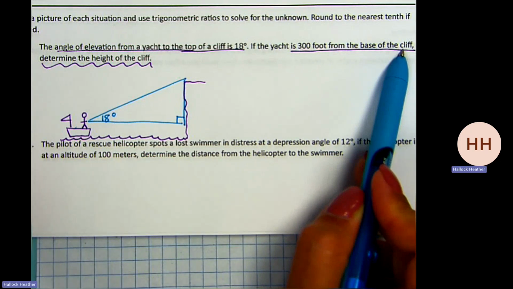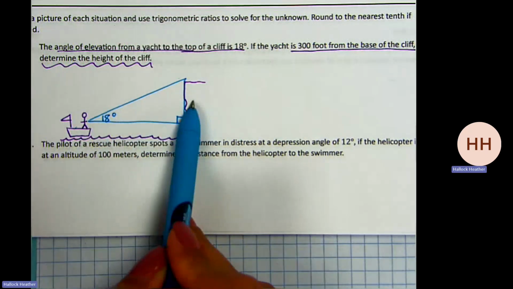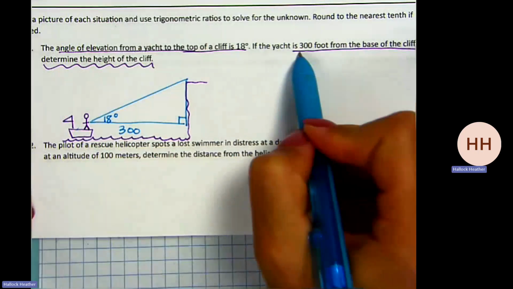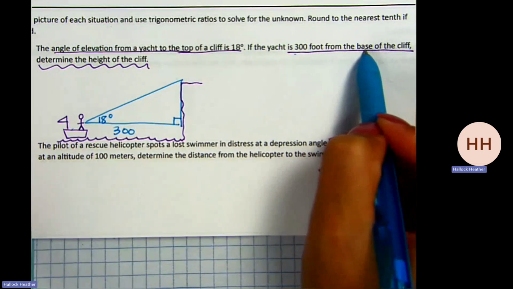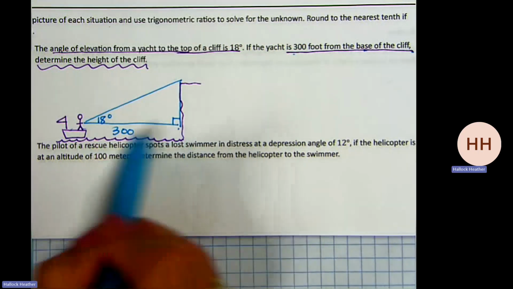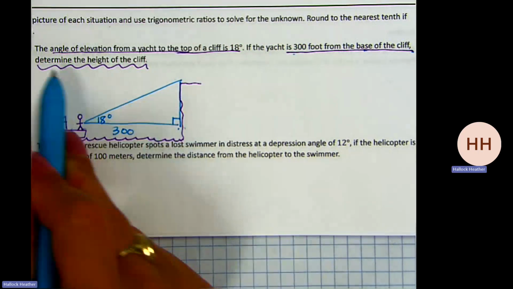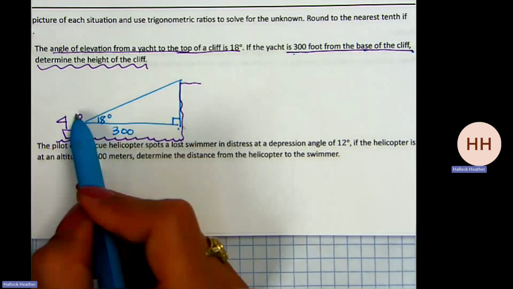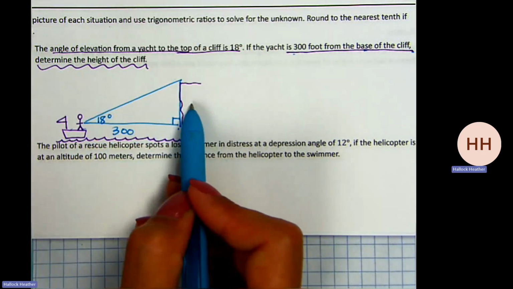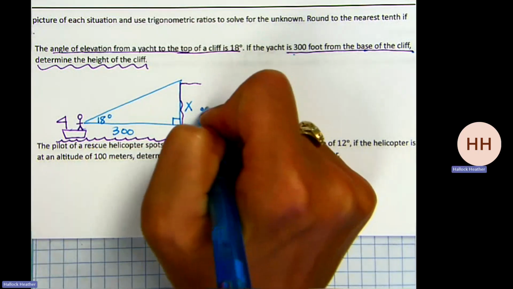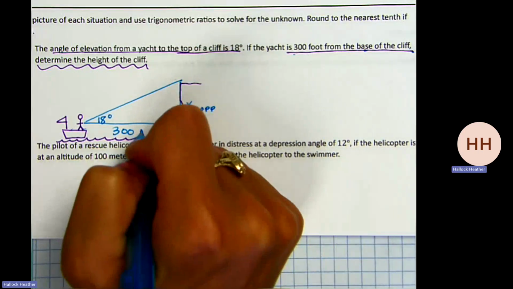Not the opposite, because the opposite would be over here. The adjacent. So 300 is going to go here because it's 300 feet from the base. The base means the bottom of the cliff. So from me to the bottom of the cliff is 300 feet. I need to determine the height of the cliff. So is that going to be the hypotenuse or would that be the opposite? The opposite. So this is where I'm going to put my X. So I have an opposite and I have an adjacent.